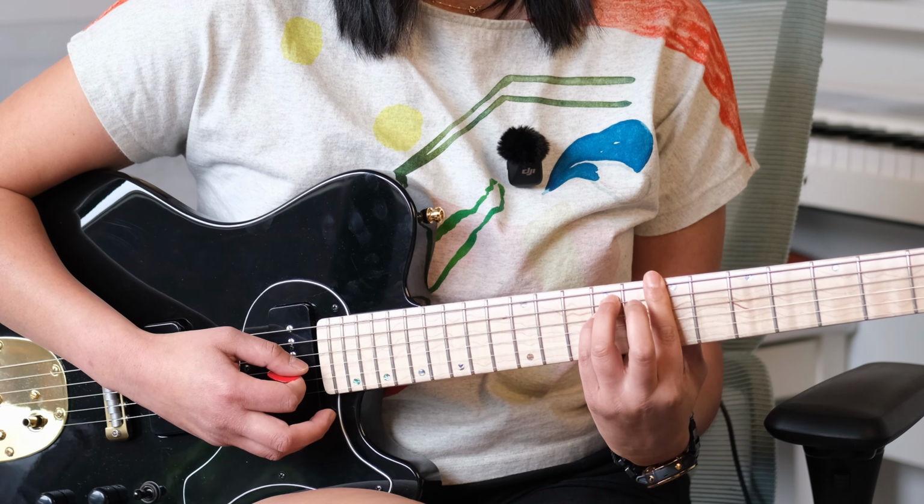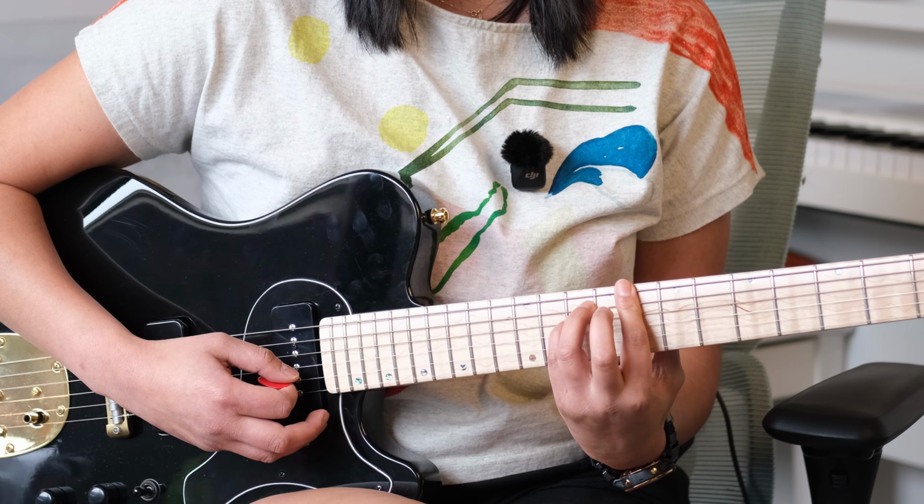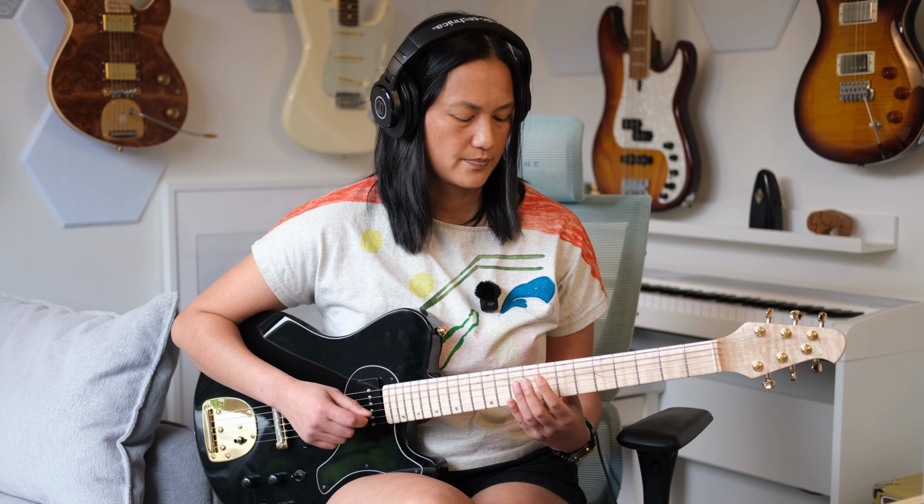B flat, B, C, chromatically stepping up. And then when he's playing this one, that's really just F, F sharp, G. So he's really just playing that combination of chords all throughout the song, just again in different positions.